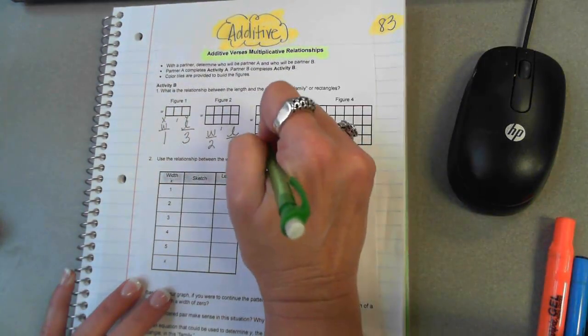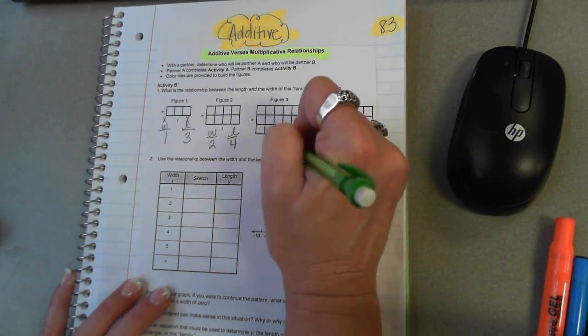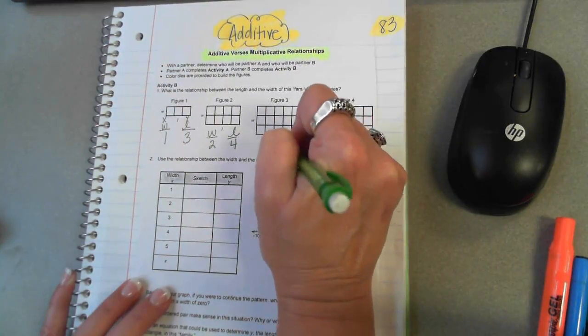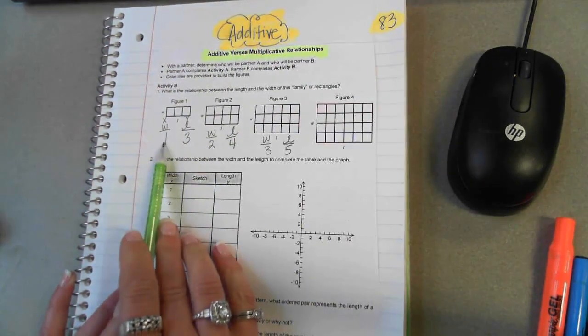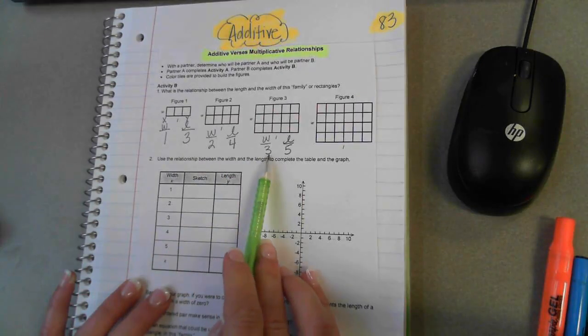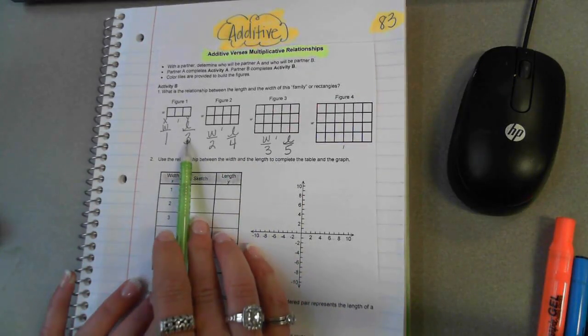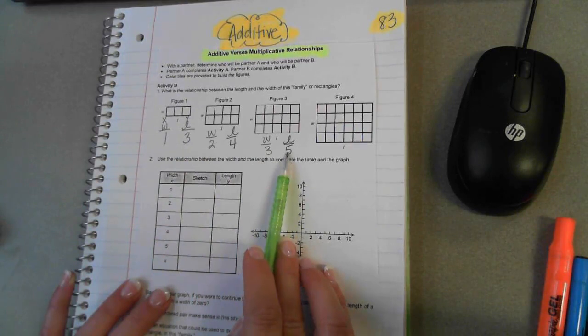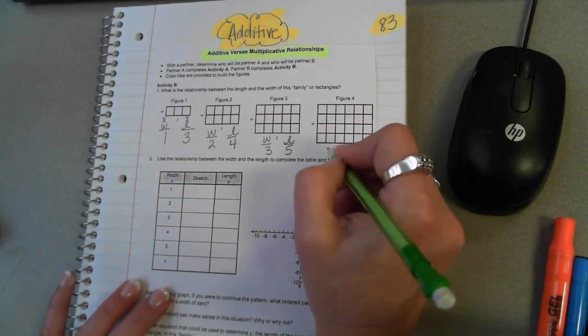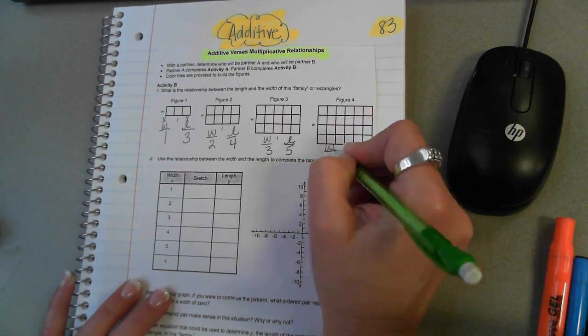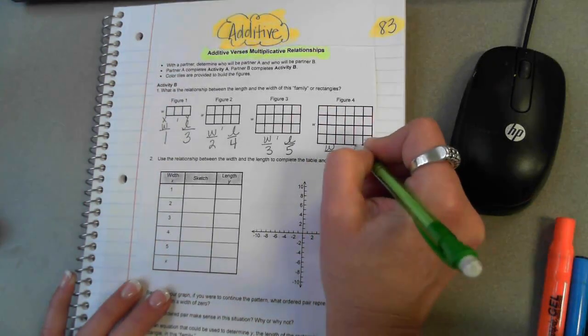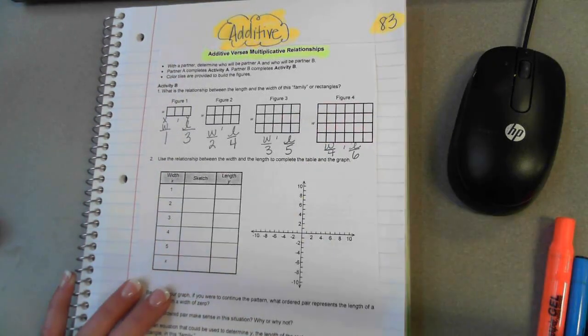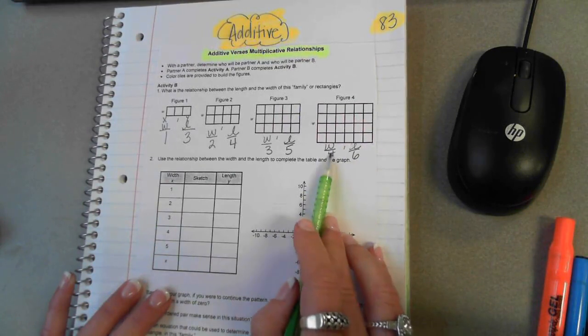Our next rectangle, the width is 3, the length is 5. Noticing as we're going, our width is increasing by 1, and our length is also increasing. So looking at those relationships. And our last one, our width is 4, and our length is 6. Once again, increasing by 1 for each one of those.